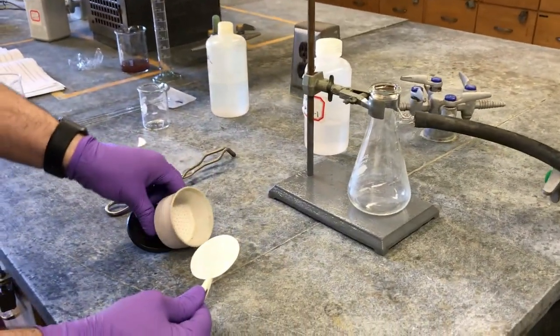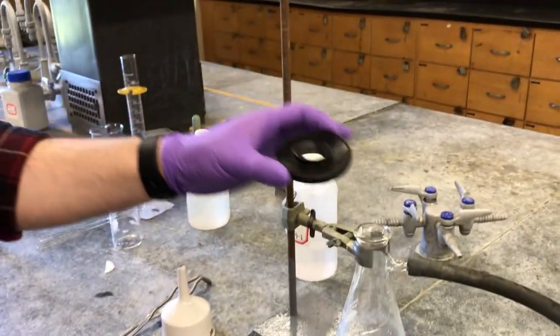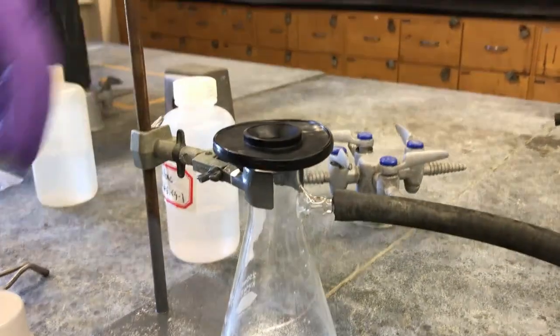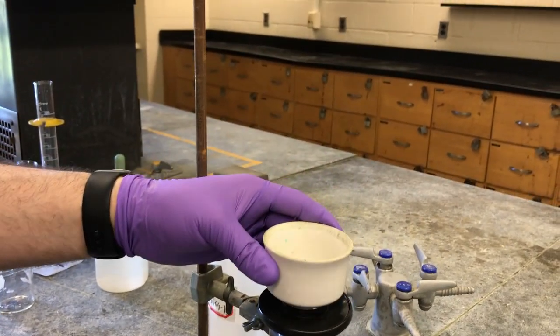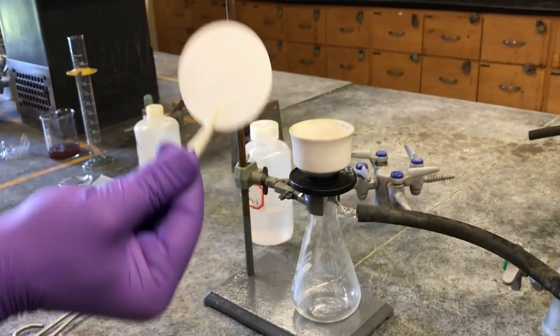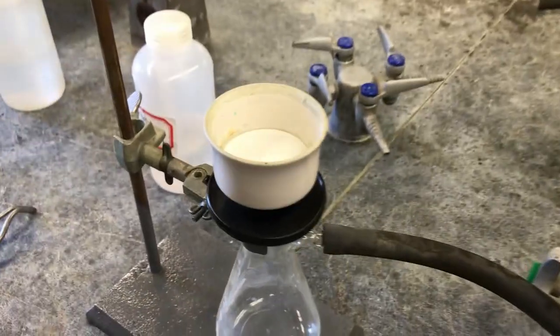So right now what we'll need is first this rubber ring, and you want this edge up. When you add the ceramic funnel, it'll sit nicely on this rubber ring. And finally, we want our filter paper. We're just going to place that right here.